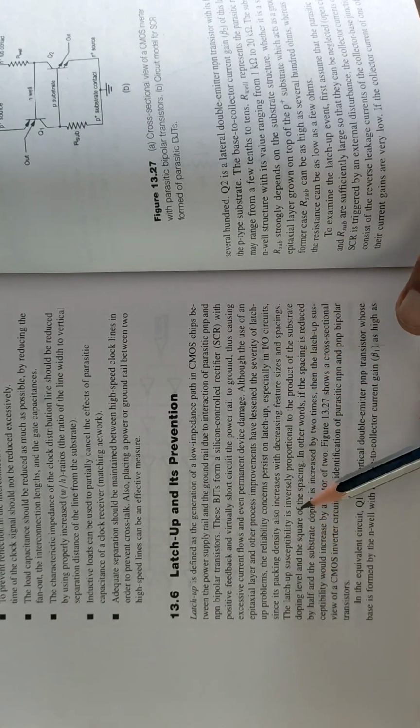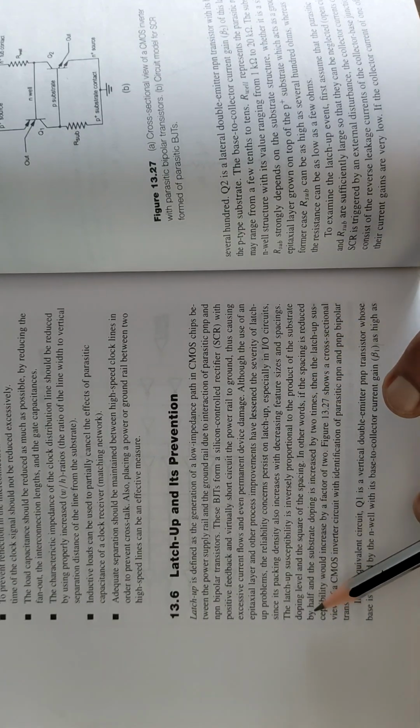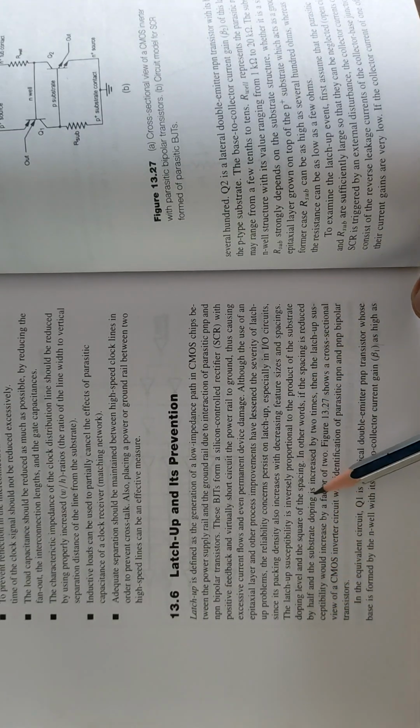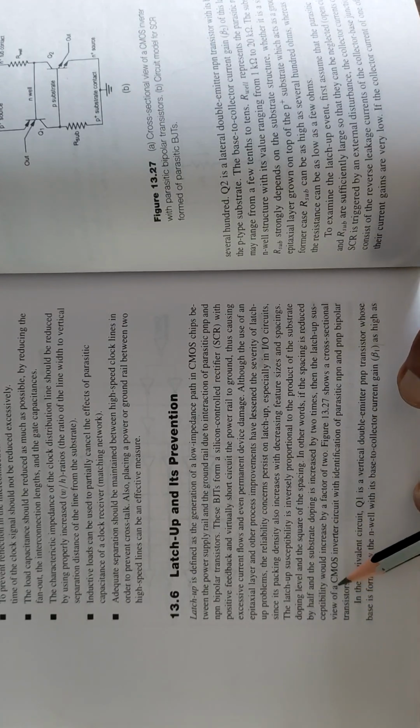The latch-up susceptibility is inversely proportional to the product of the substrate doping level and the square of the spacing. In other words, if the spacing is reduced by half and the substrate doping is increased by 2 times, then the latch-up susceptibility would increase by a factor of 2.